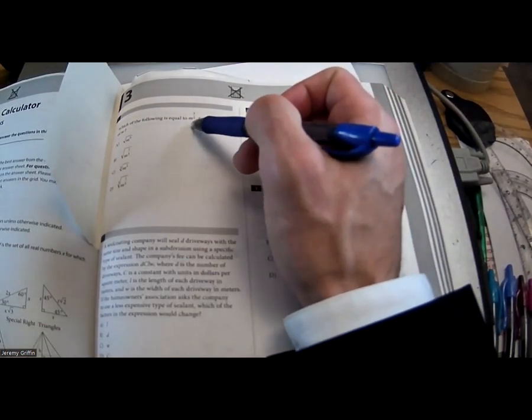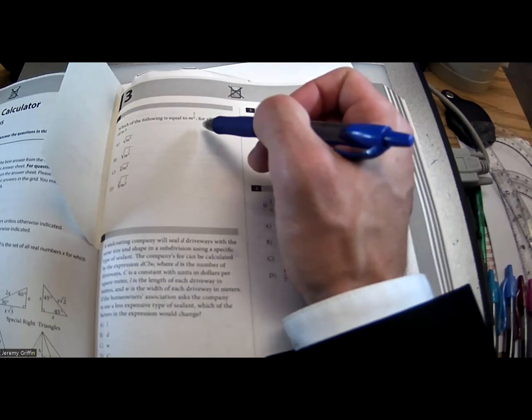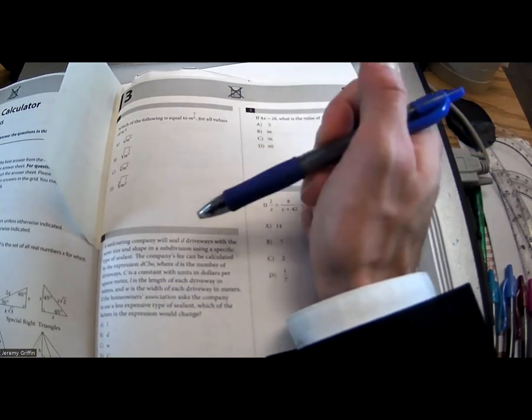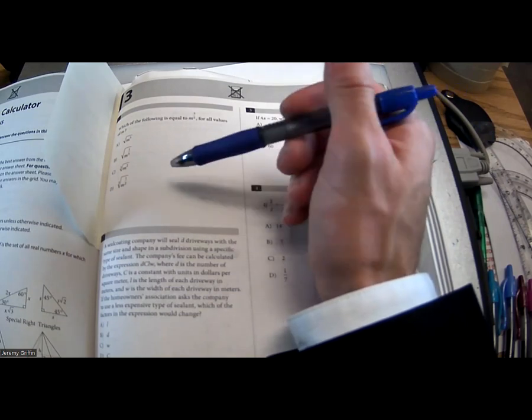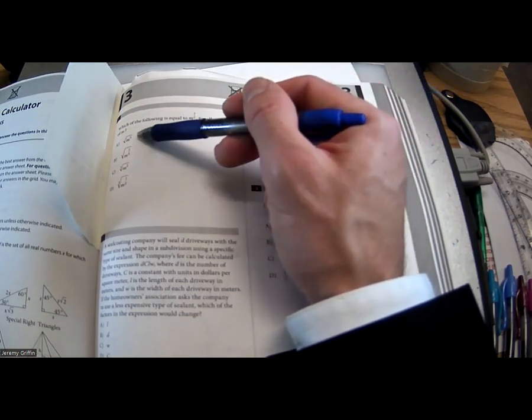Okay, number 1, which of the following is equal to m to the power of 5 over 2. What do you guys think? How many guys like option A? Option A. Yeah, so do I. I like option A also.